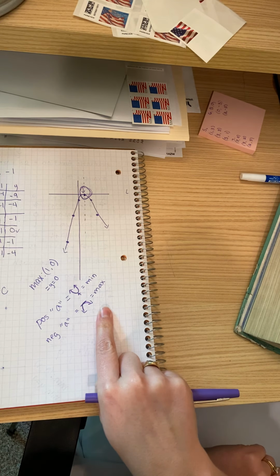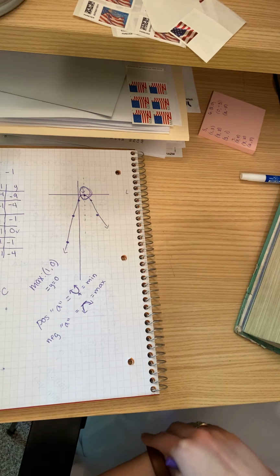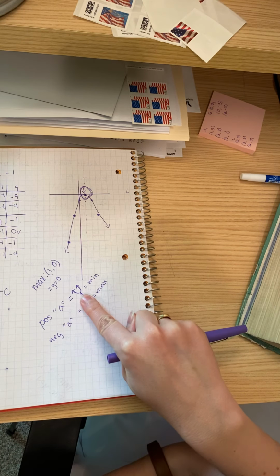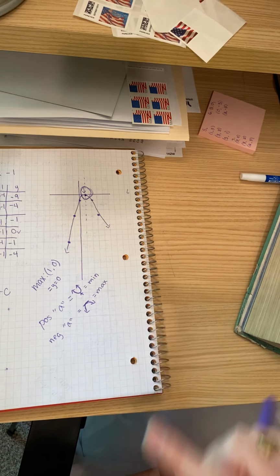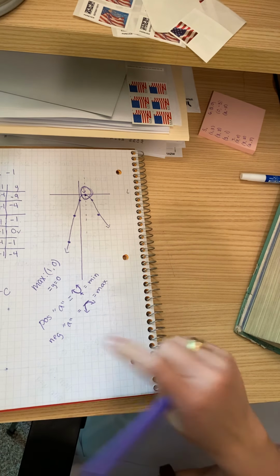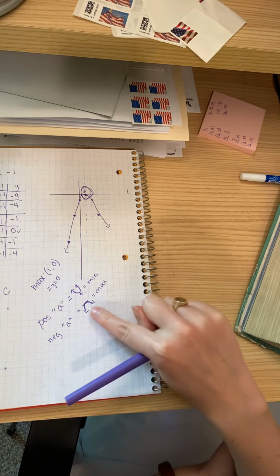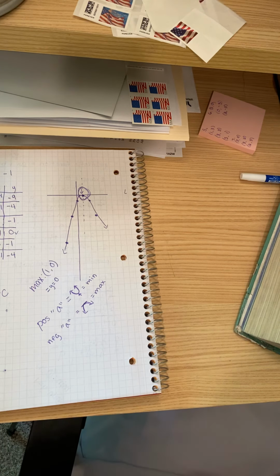There's always a hidden 1 in front of it. So we have positive 1x squared. Because 1 is positive, it's opening upwards like a normal smiley face, which means we have a minimum value. And lastly, for number 12, we have negative 3x squared. Because our a value is negative, we're frowning, we're opening down. Because we're opening down, we have a maximum value.